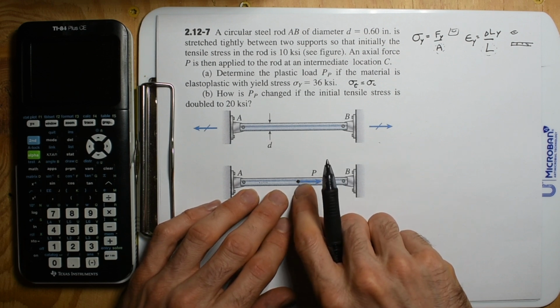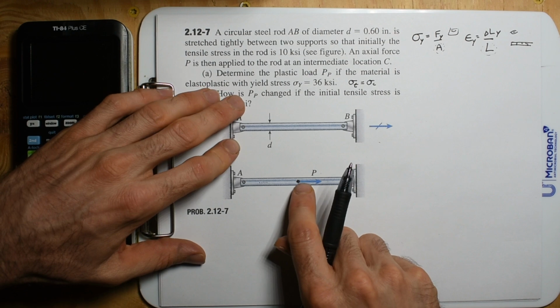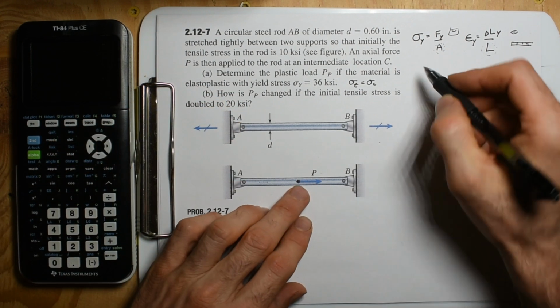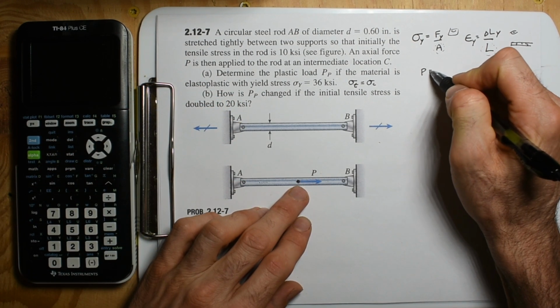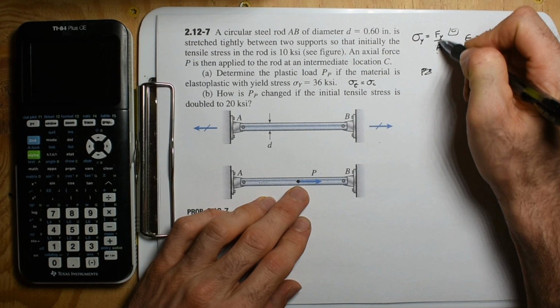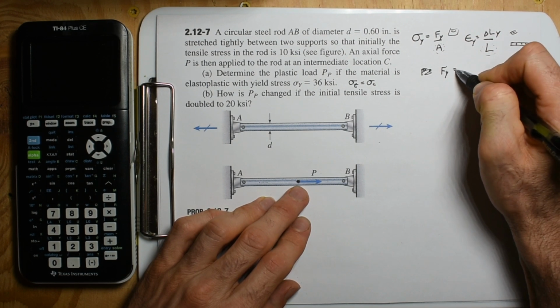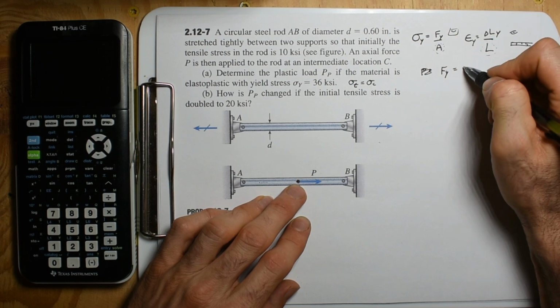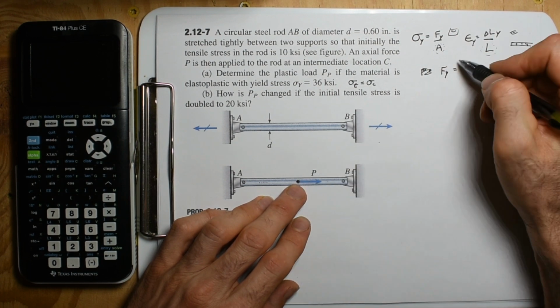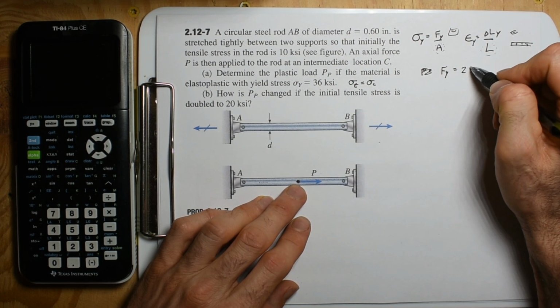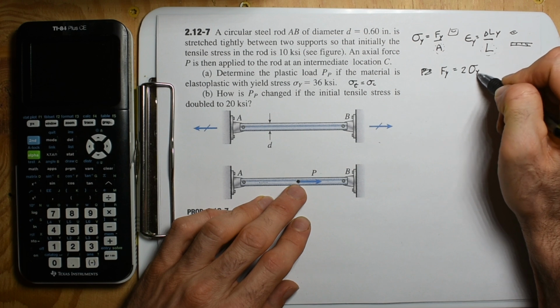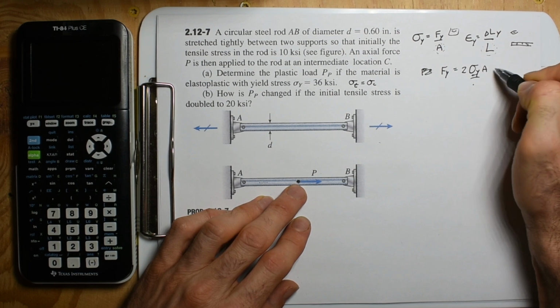And so if you rearrange this, your yield force is equal to 2 times that. You know what I mean? Because it's double. So it'd be 2 times sigma y times area.